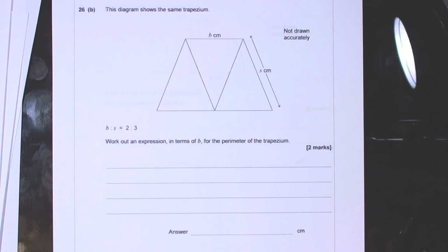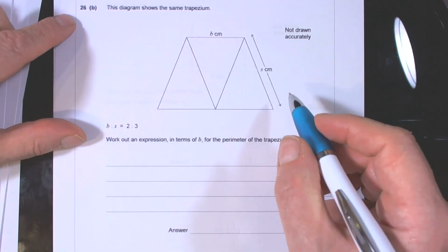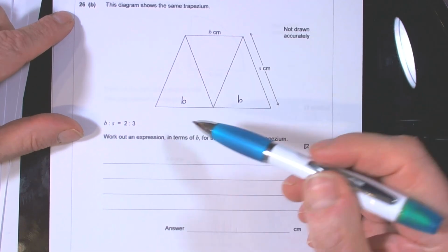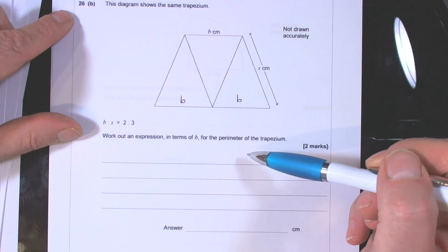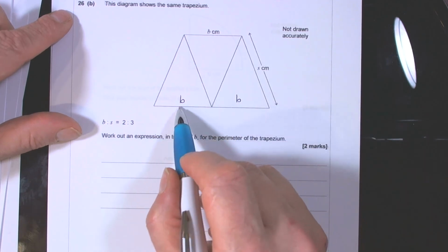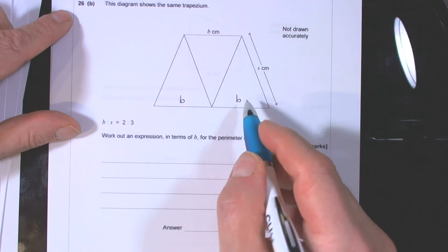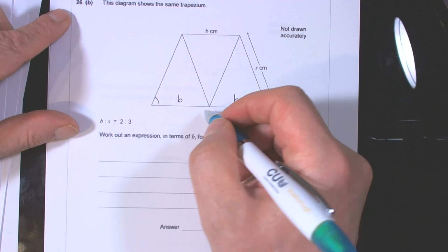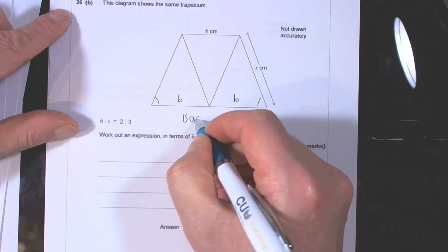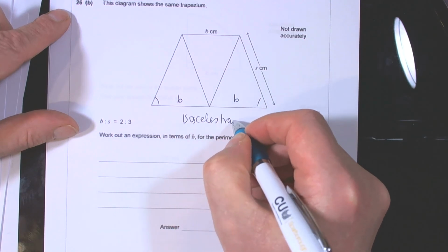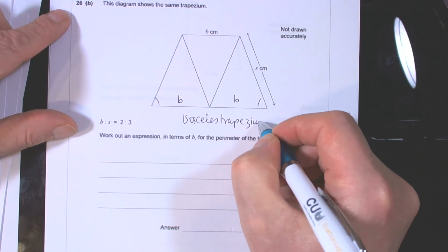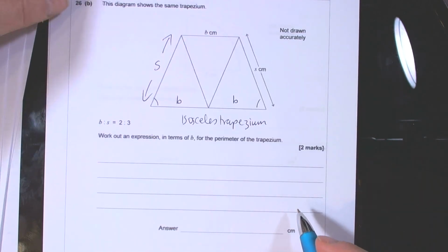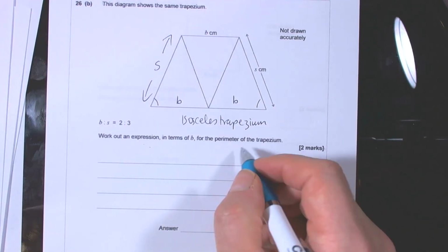Okay, so this diagram shows the same trapezium. We know that's b, and that's b. It wants the perimeter. Because we know that angle is equal to that angle, because it's isosceles, then we have an isosceles trapezium. Therefore, this is also s, the same length. So work out an expression for the perimeter.